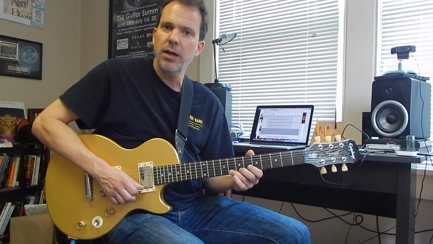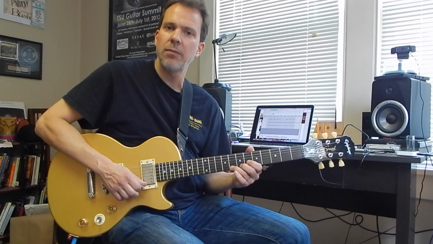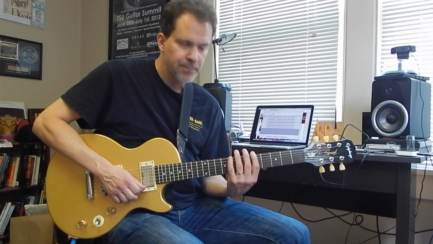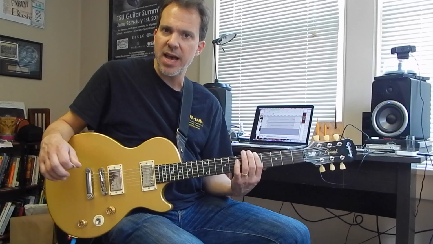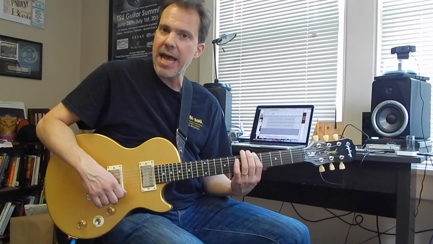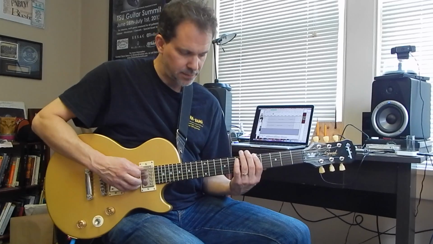Now you might recognize the formation. It might look to you like an A minor pentatonic, and you would be right. If we start from this A and end on an A, we get this.